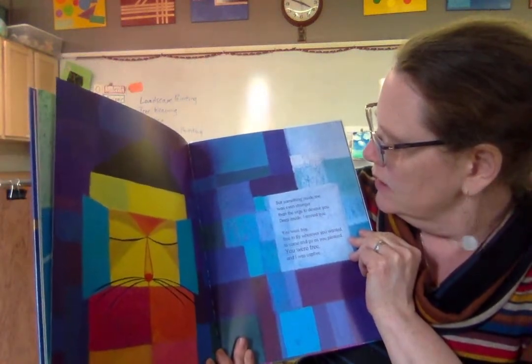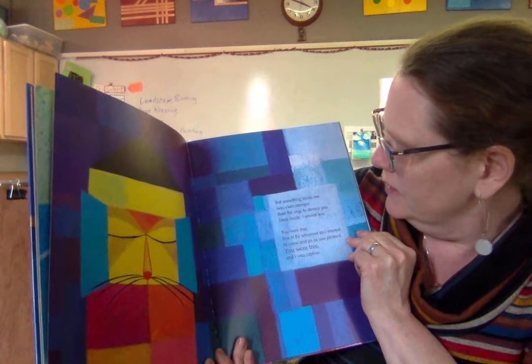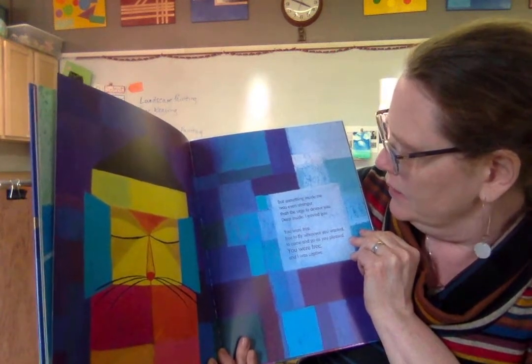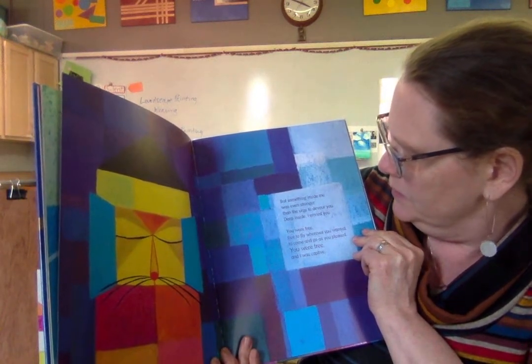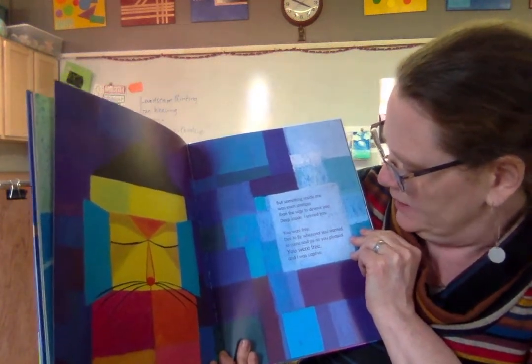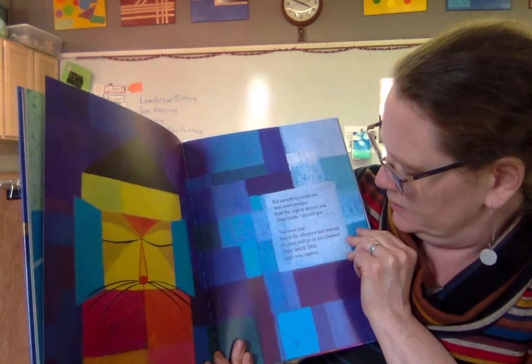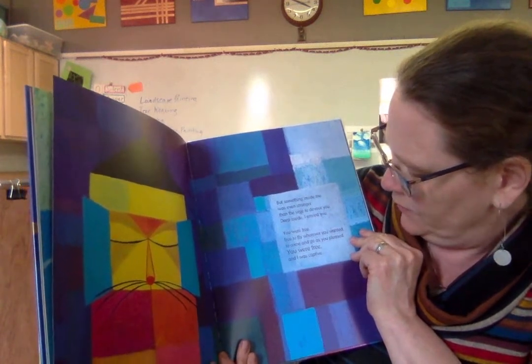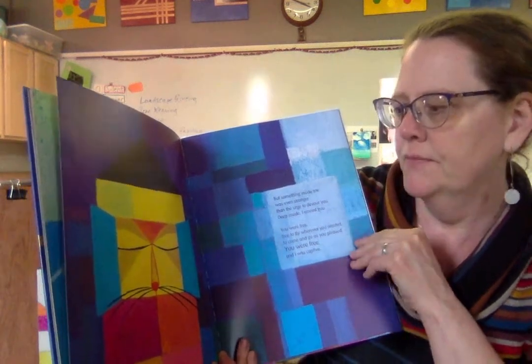But sometimes inside me was even stronger than the urge to devour you. Deep inside, I envied you. You were free to fly wherever you wanted, to come and go as you pleased. You were free, and I was captive.